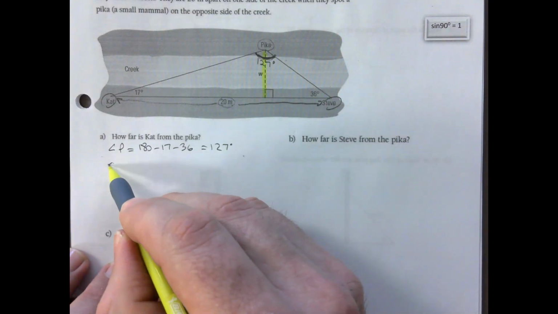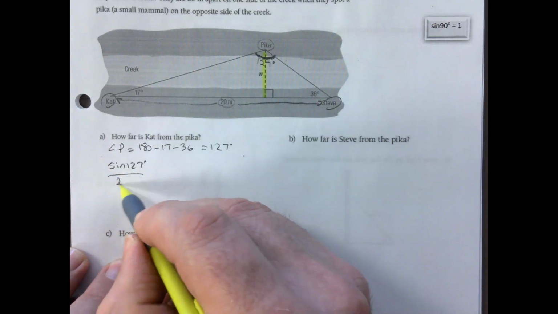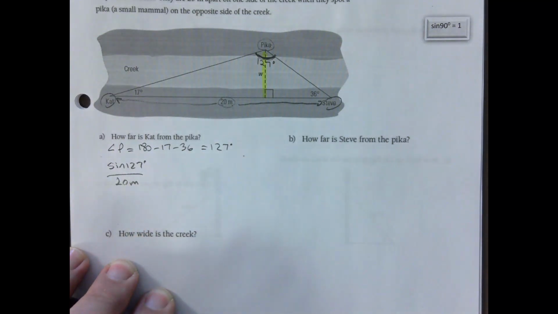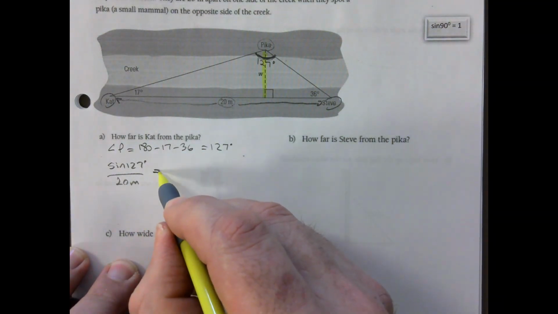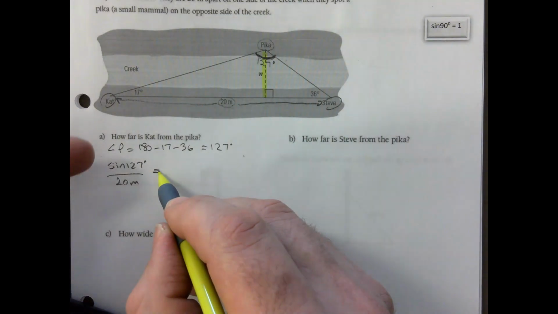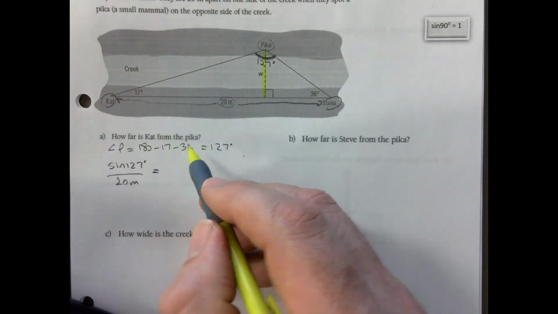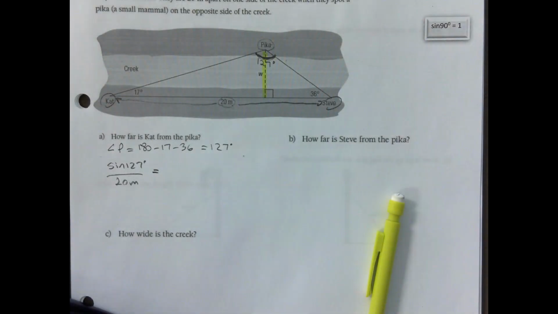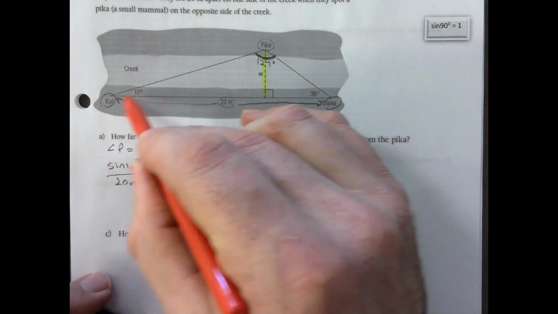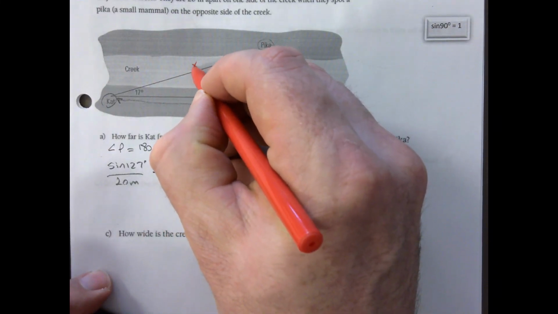Okay? So we're pairing these ones up. So I'm going to go like this. Sine of 127 over 20 meters is equal to. And here's where you have to be careful. If you want from Kat to pika, which side am I finding? I'm finding this side, right? Let's call it, I'm going to call it x. Okay.